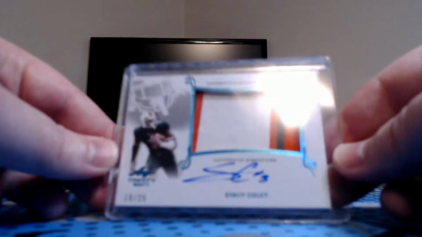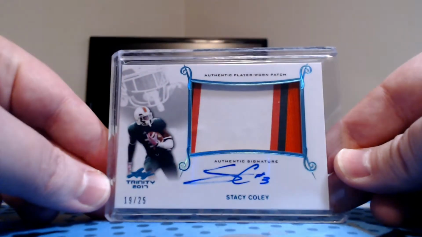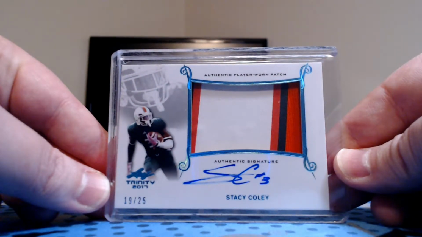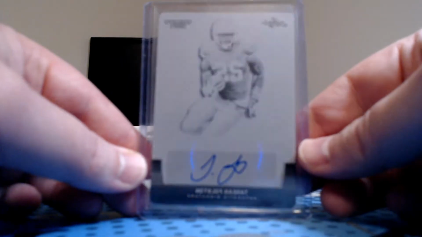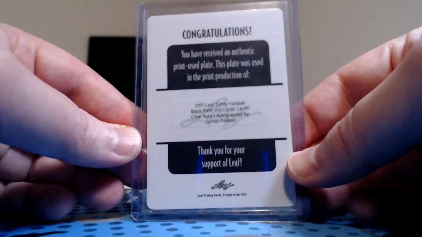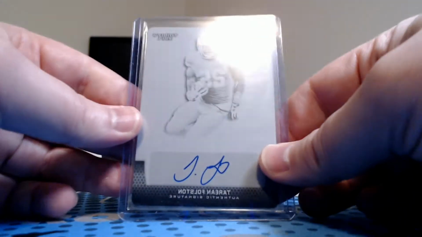Right behind that, Mr. Stacy Coley, 3-color. That one's going to the 9 slot, 19 of 25. And another 101, Terrion Falston. That's the clear black printing plate.